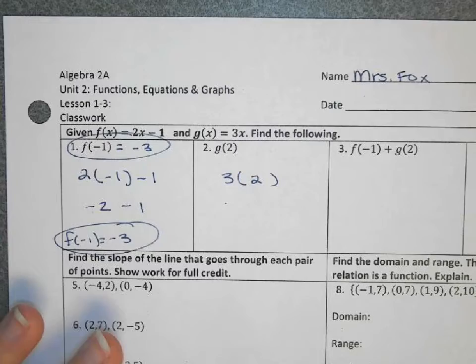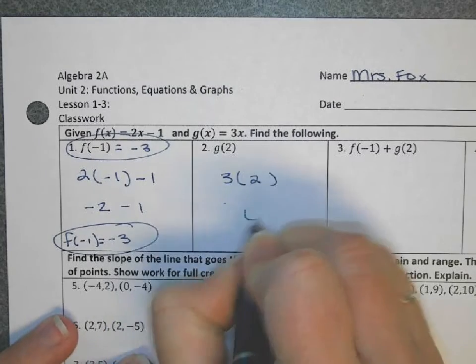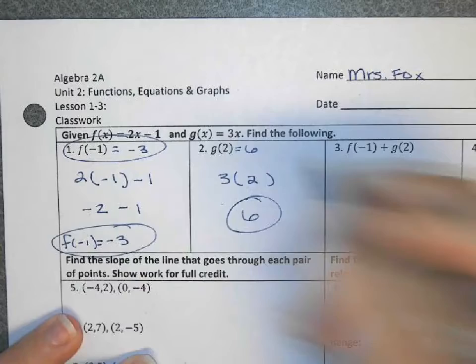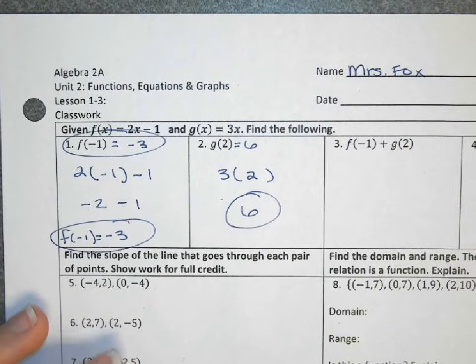So 3 times 2, what do you get? That's 6. So our final answer is 6. You could write it like that, or you could go back up here and write equals 6. Either way would be a way you could write that answer.